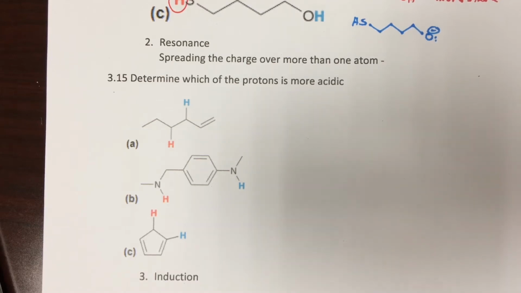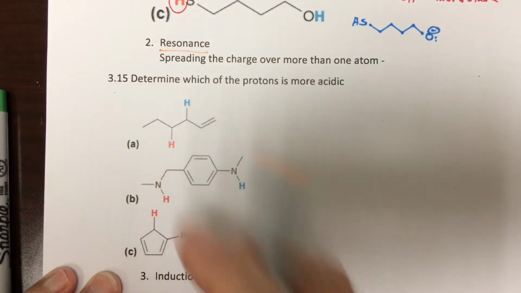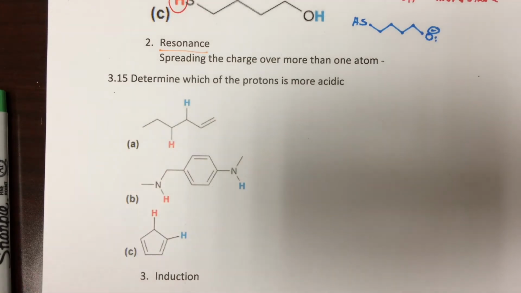Okay, so now we're trying to determine which proton is more acidic. And we talked first about the atom. Larger atoms are better able to bear the charge. More electronegative atoms are better able to bear the charge. The second thing we want to consider, though, is resonance. Resonance has the ability to spread the charge over more than one atom.